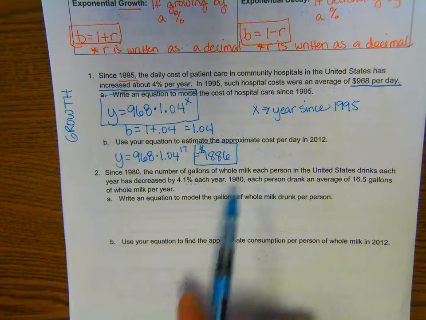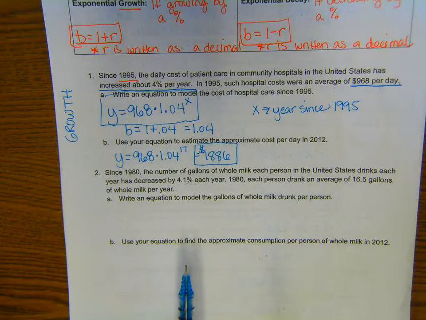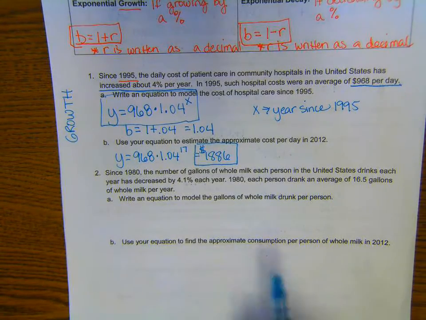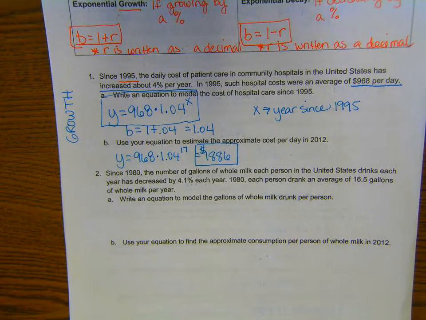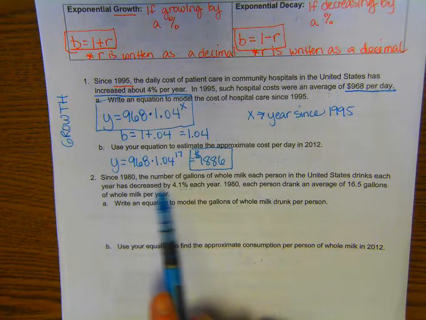Let's do an example of decay. Since 1980, the number of gallons of whole milk. Who's ever had whole milk? See, this is a case in point. When I was young, and we've established that was a very long time ago, they didn't even have skim milk. It was whole milk or 2% milk. Whole milk is actually 4% milk fat, and if you've ever drunk it, it feels really thick, and sometimes it's kind of gross compared to skim milk. But what they found is that since it was so fatty, it would add lots of calories and things like that.